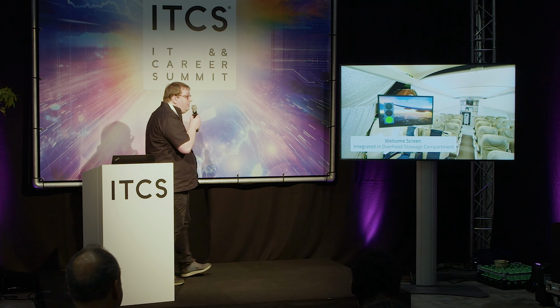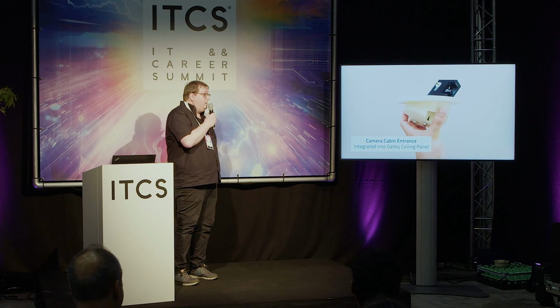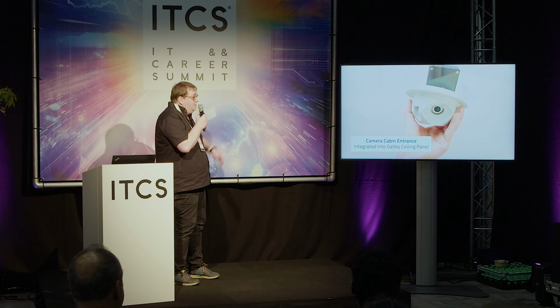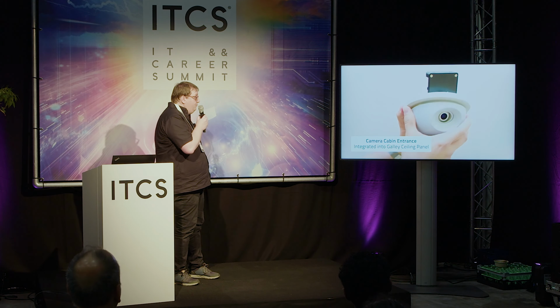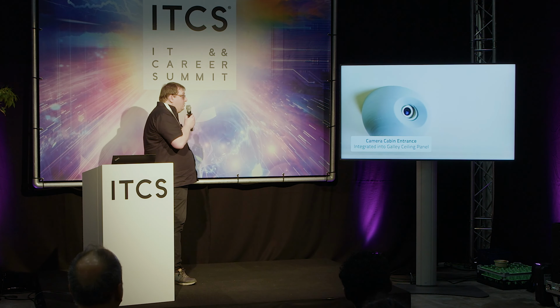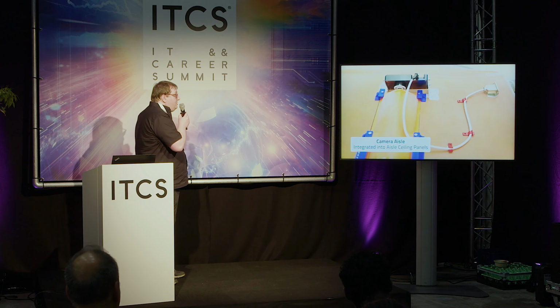This was provided by the HAW and the TU, the Technical University in Hamburg. They provided the mock-up and did all these modifications to the cabin. So you have the camera in the ceiling. I said 2 cameras, but the 2 cameras were set up for test.